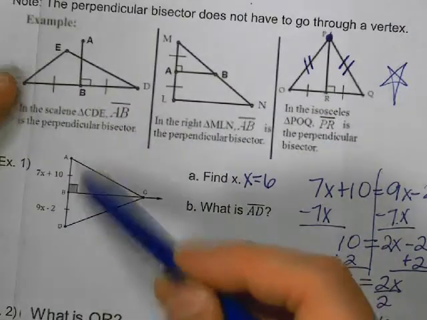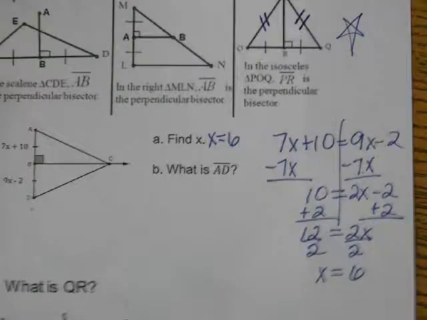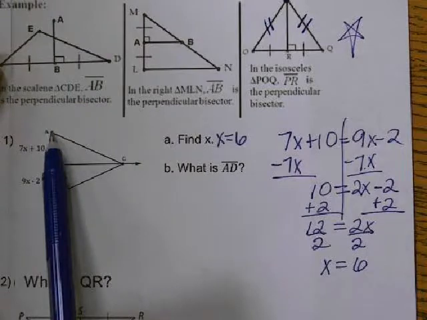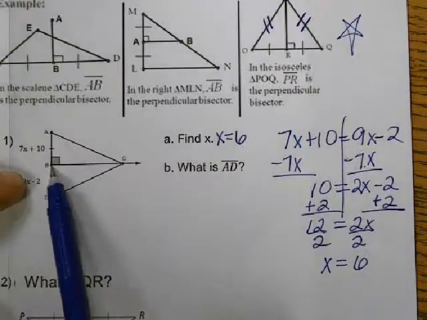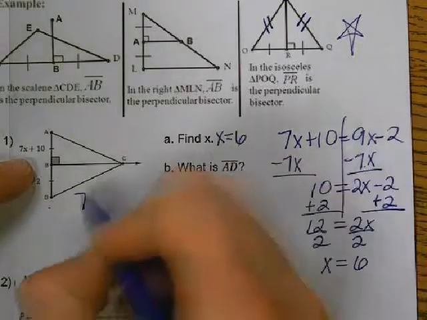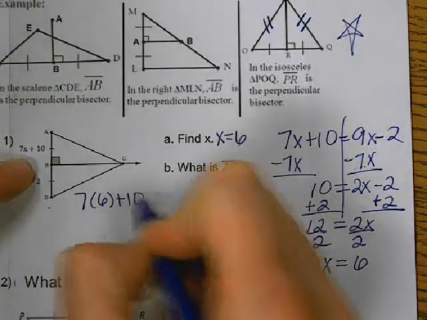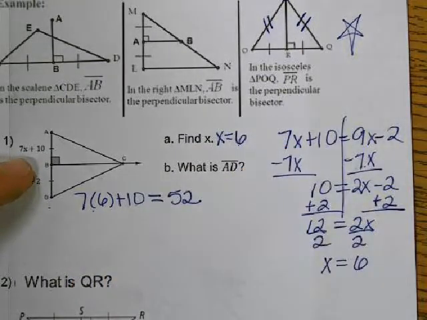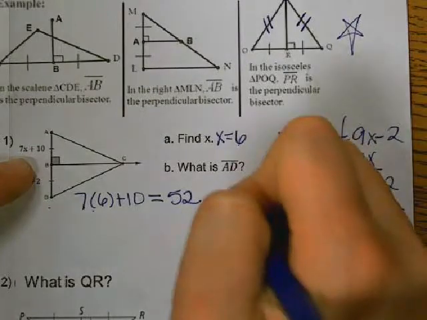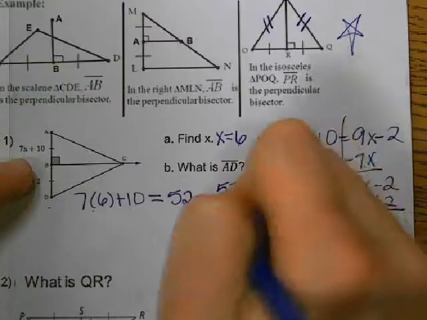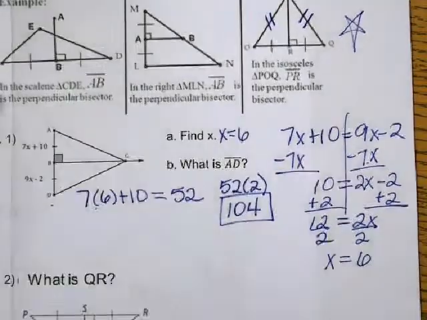Then it asks for the length of AD. Well, this is just what we did on the last worksheet, right? If I find the length from A to B, then I can multiply that by 2 to get the whole length. So 7, what's x? It's 6. So 7 times 6 plus 10, that's 42 plus 10, so 52. Multiply that by 2, so it's 52 times 2, which is 104. So AD is 104.